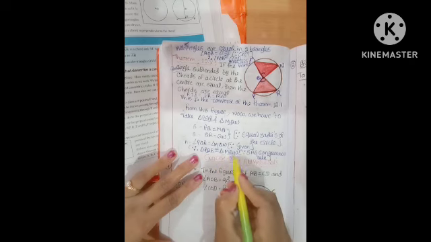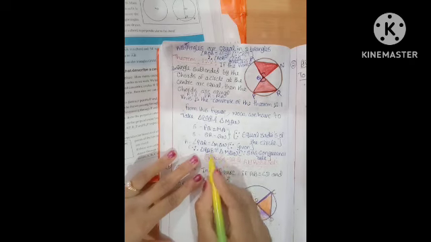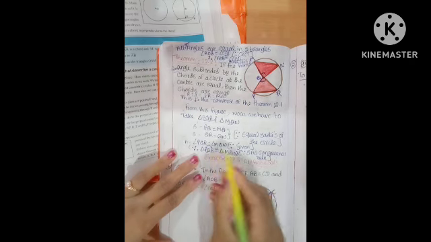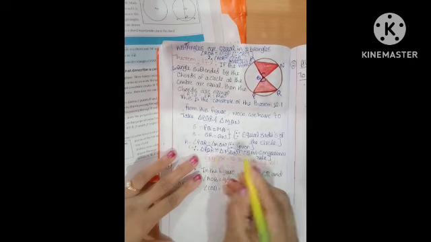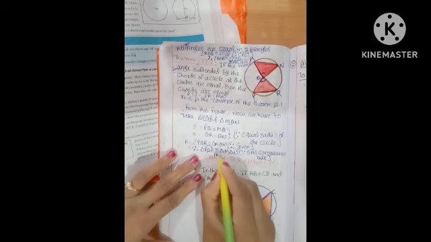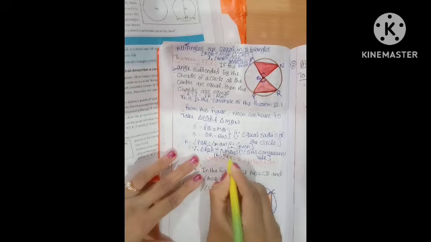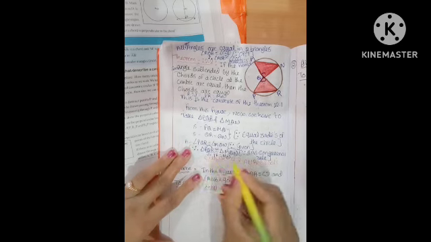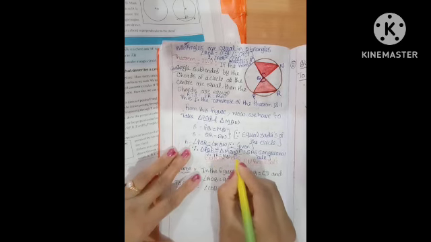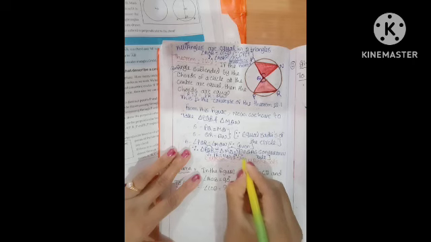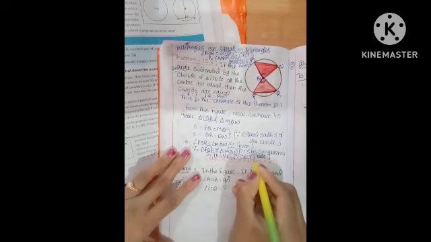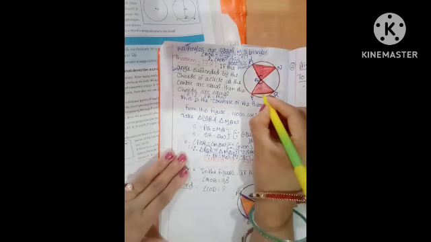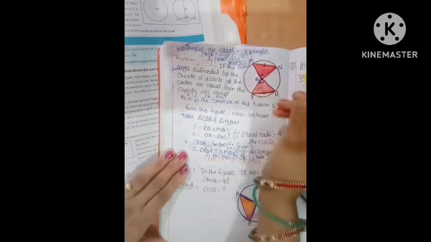And QR equals QN, that is also done. The remaining third side is PR equal to MN. Therefore PR is equal to MN. Why? By CPCT. This chord is equal to this chord.